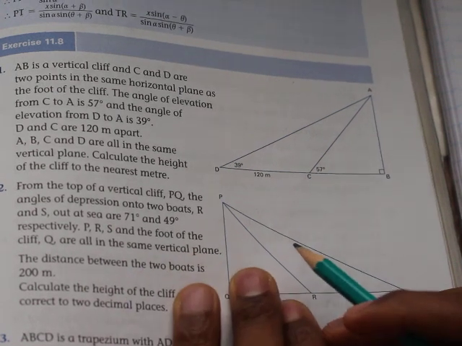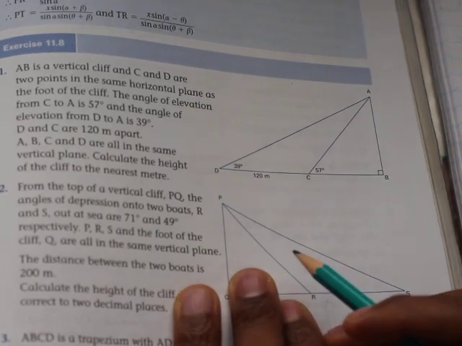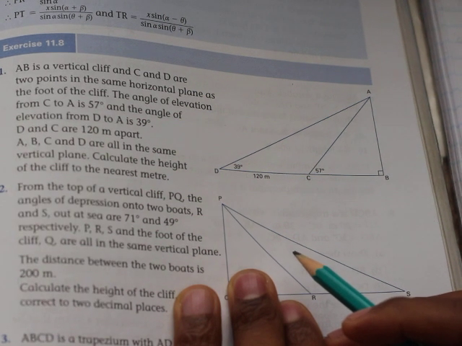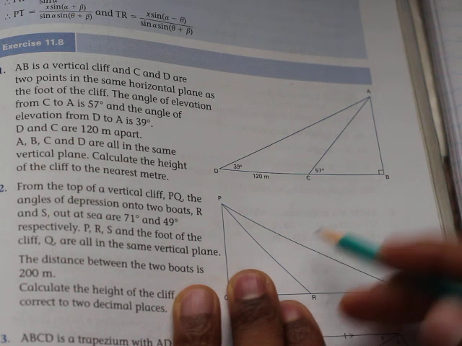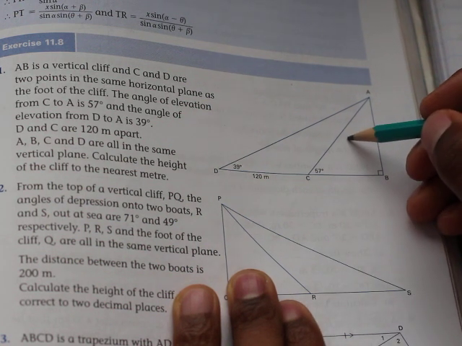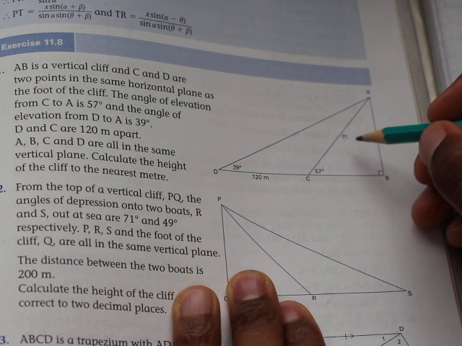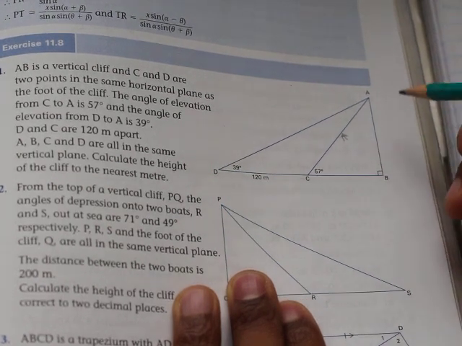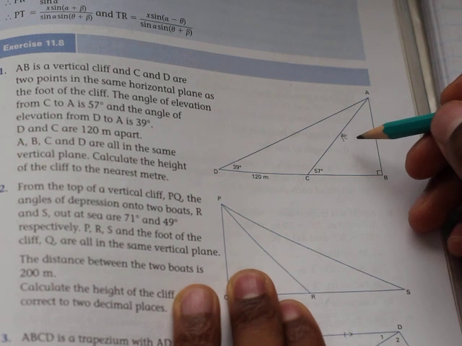So in order for us to calculate the height, obviously we're going to have to do some work. But one thing I can tell you is that if we can find AC, we'll definitely be able to use trig to find the height.